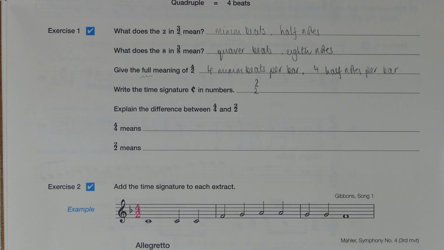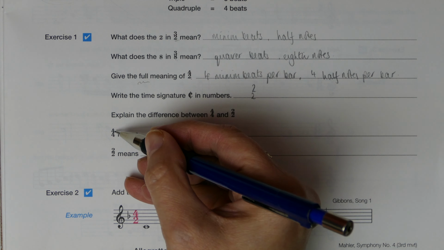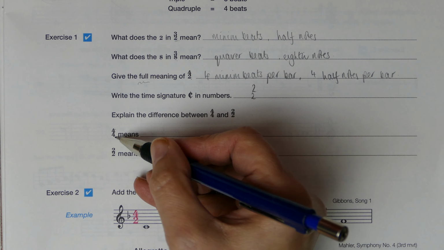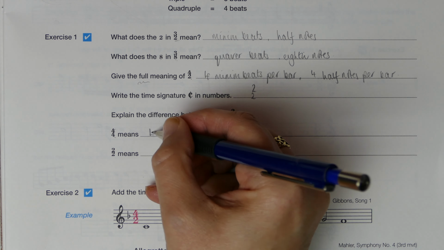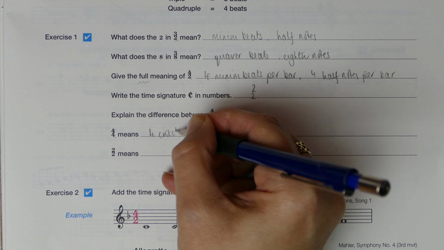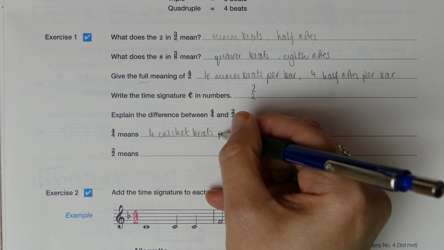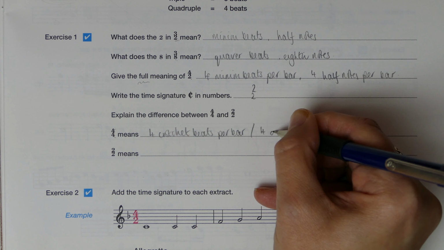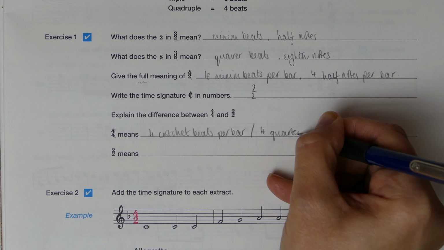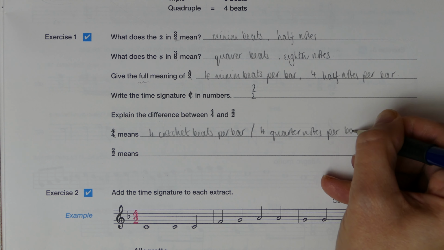Okay, so here's that difference between 4/4 and 2/2. So quite literally, 4/4 means 4 crotchet beats per bar, or 4 quarter notes per bar.